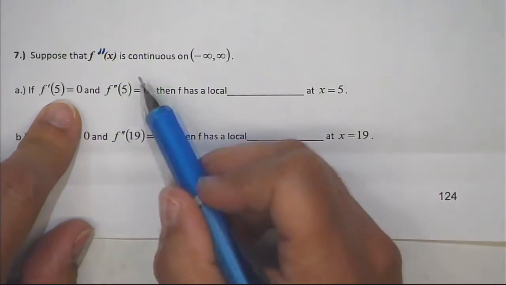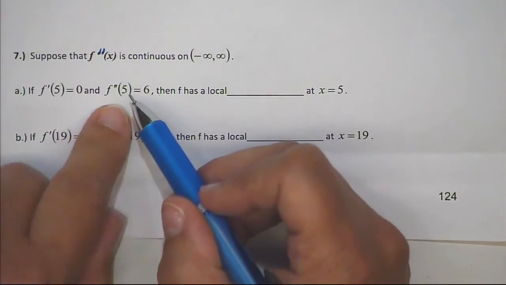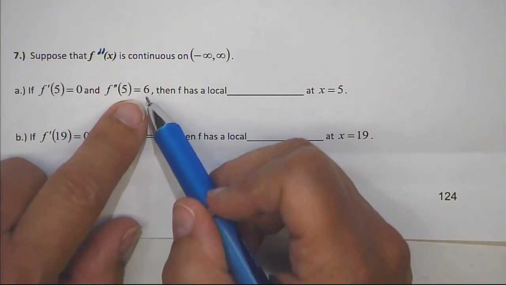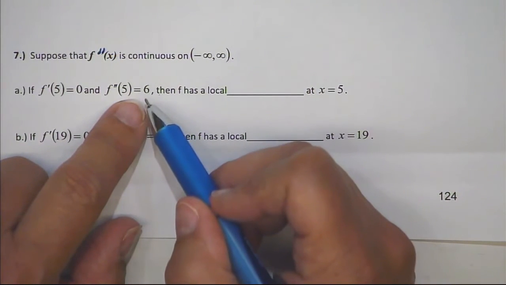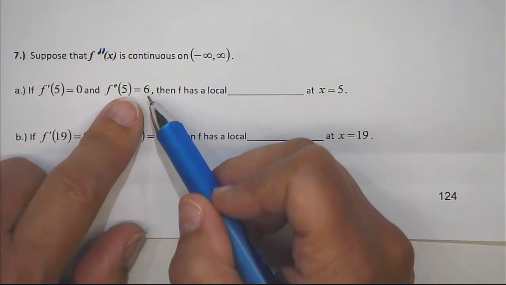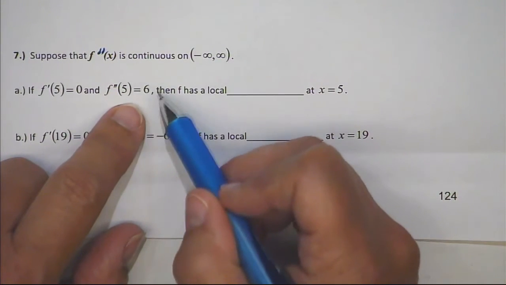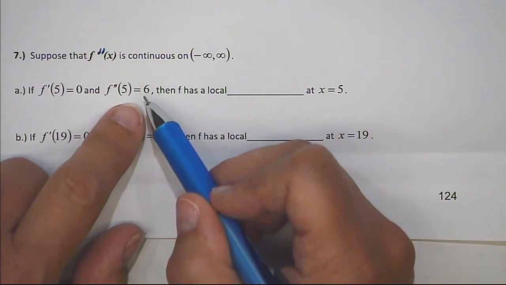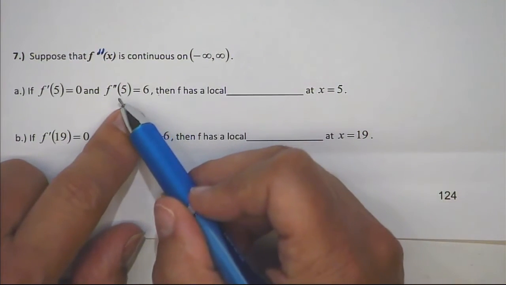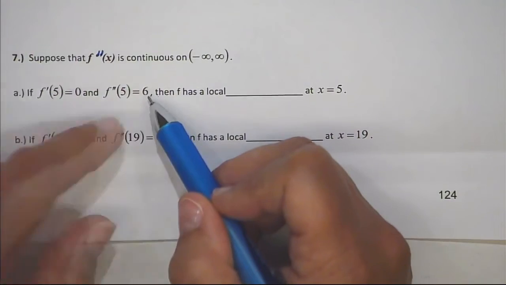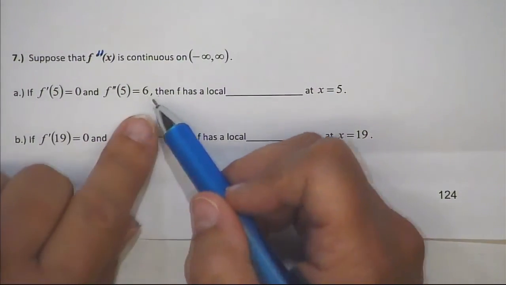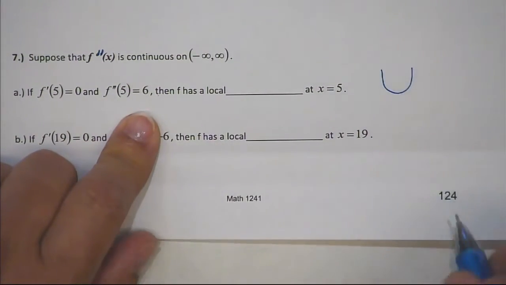How do I know? Well, let's look at the second derivative. What does it mean when the second derivative at 5 is 6? That's a positive number. So that's concavity. Is this concave up or concave down, if it's a positive second derivative? Concave up, right? So this is telling you the second derivative is positive. I don't care that it's 6. I just care that it's positive. So concave up at 5.